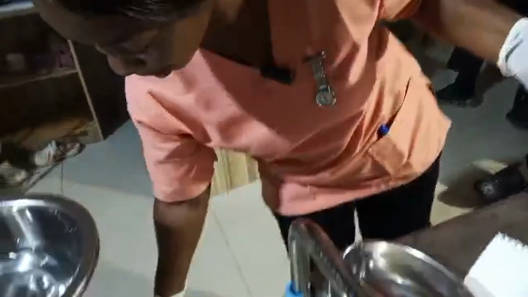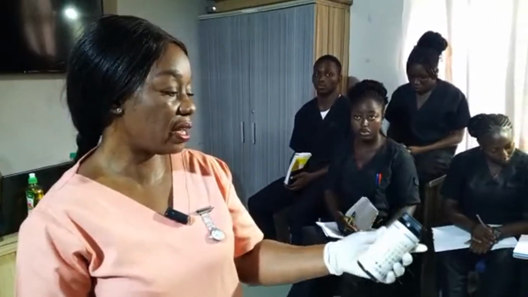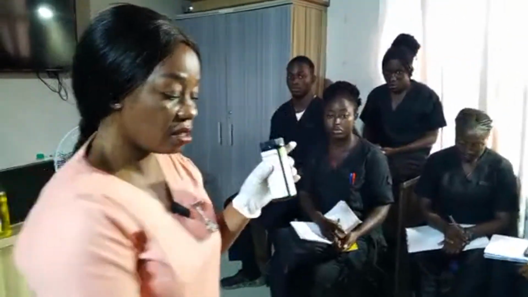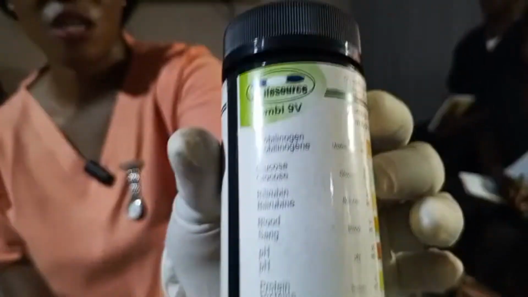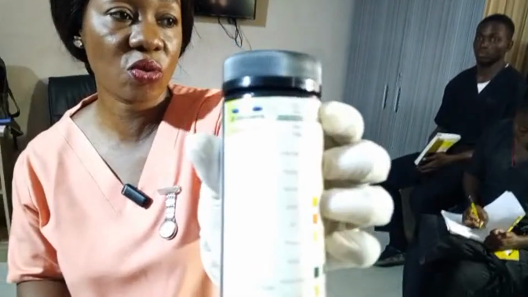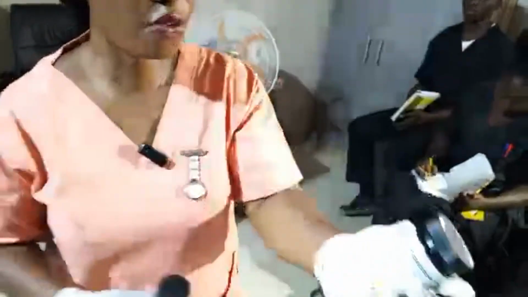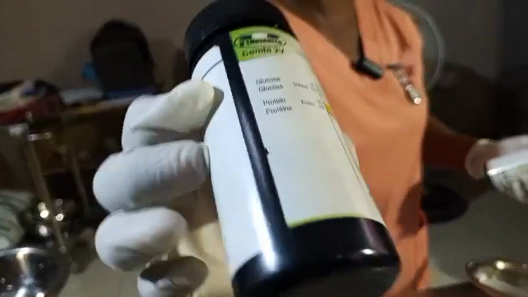and I discard. Do not forget, sometimes you can use this Combi 9. This is Combi 9 and this is Combi 2V. So you can also use this strip to know the pH of the urine, right? Of course, it's been written there. Do you understand? For this one, it's only glucose and protein.